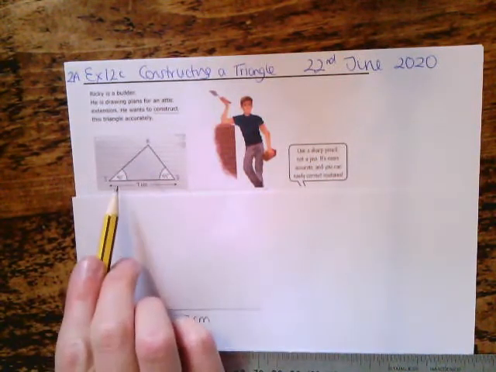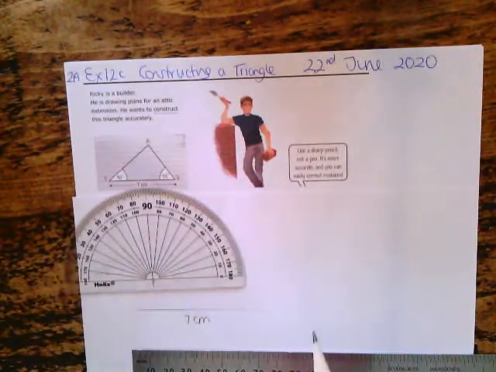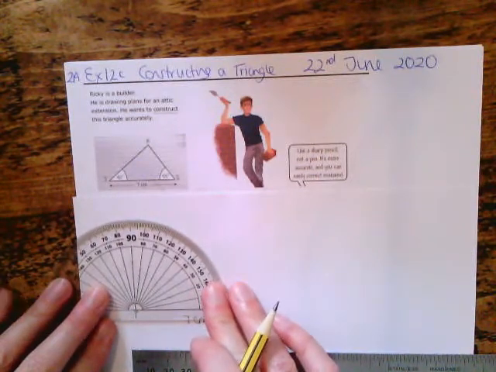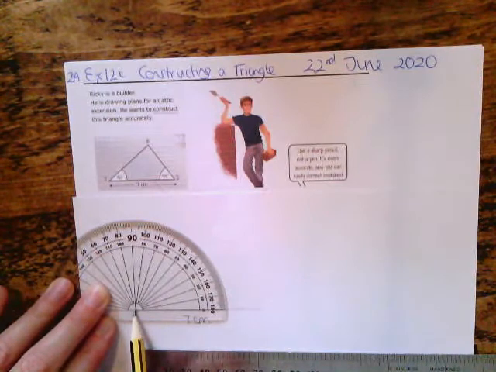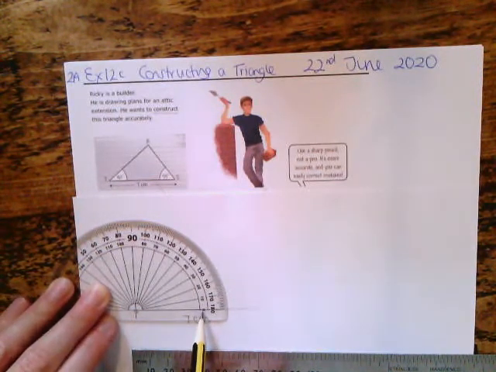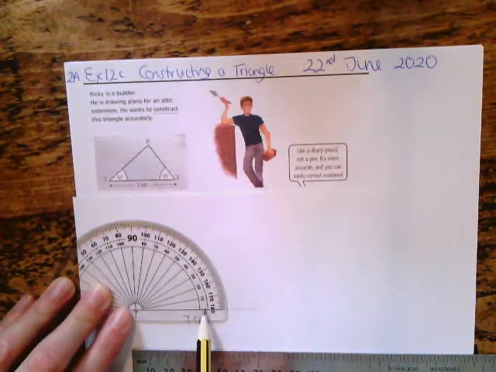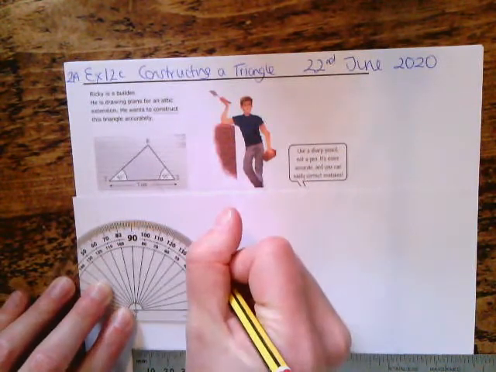Now we're going to have here a 40-degree angle. So if I put my protractor on my line, I'm going to put it on so the centre of my protractor is right on the end of that line there. And if we look, that line goes right through the 0, okay? We always start from the 0 and we follow it round. So we're going to go from 0 round to 40 degrees and draw a little dash.